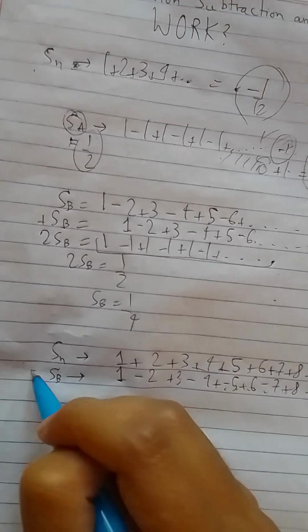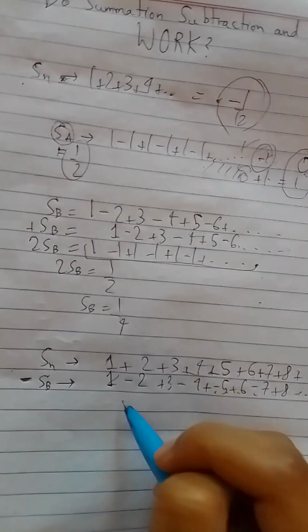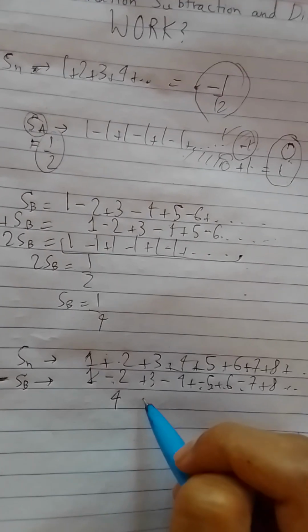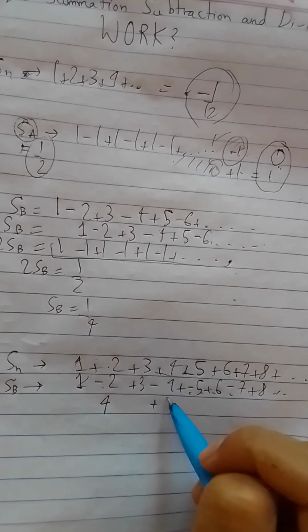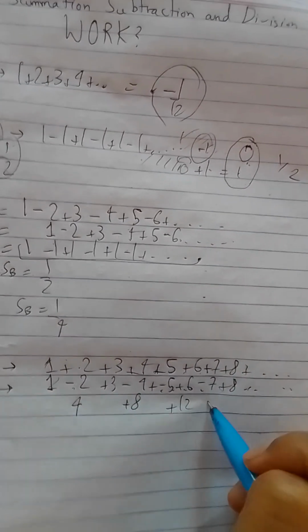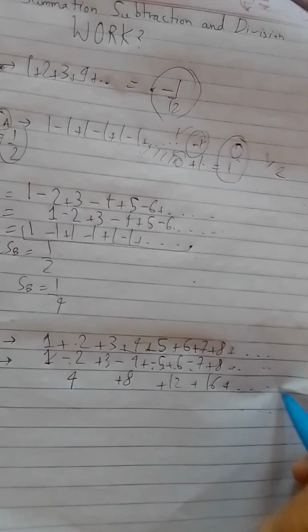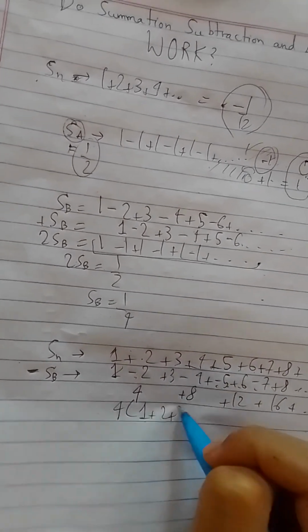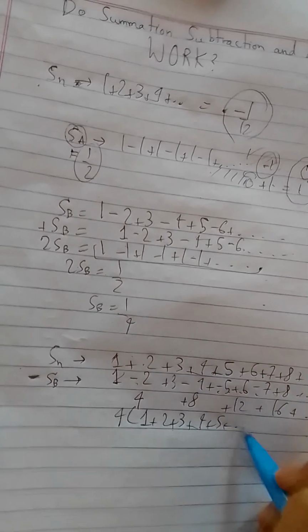And let's actually subtract this from that. So this cancels, 0. This minus that is 4. 0 plus 8 plus 12 plus 16 and so on. So the sum becomes 4, taking 4 common, 1 plus 3 plus 4 plus 5 and so on.